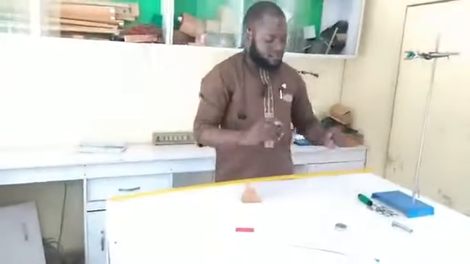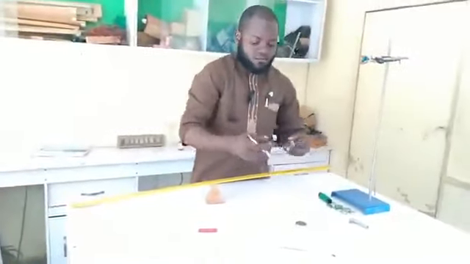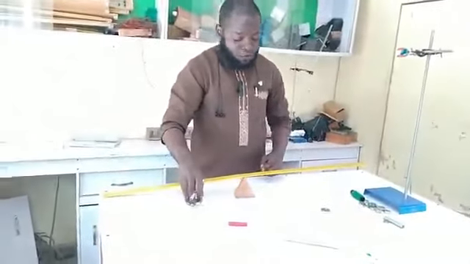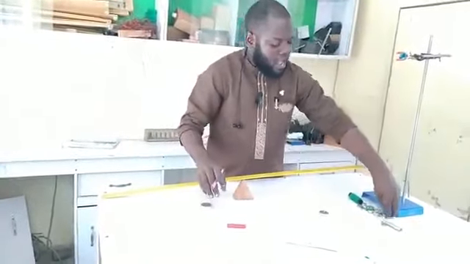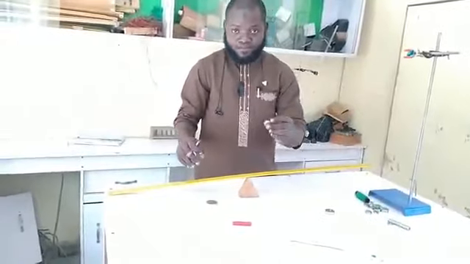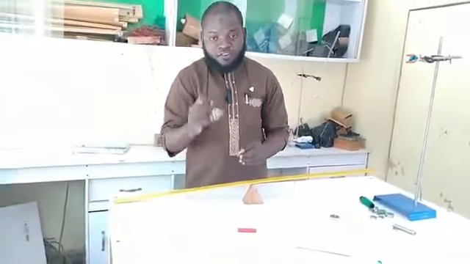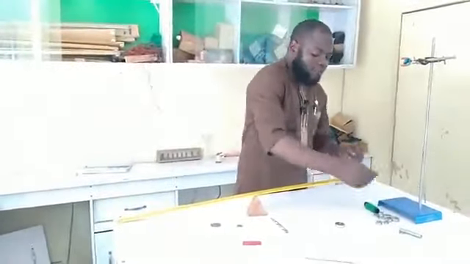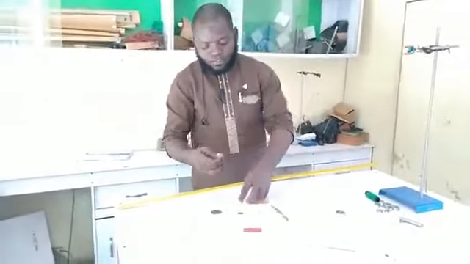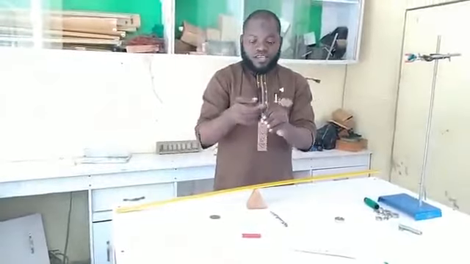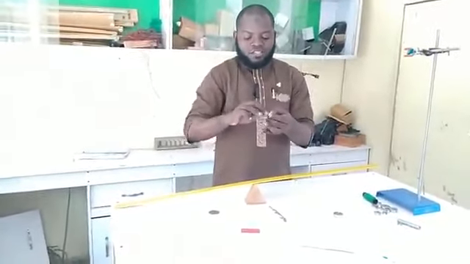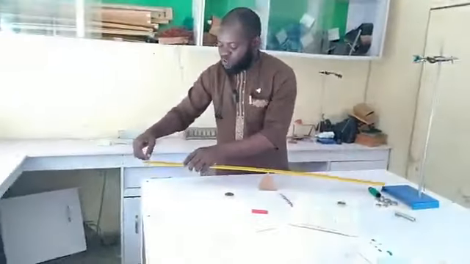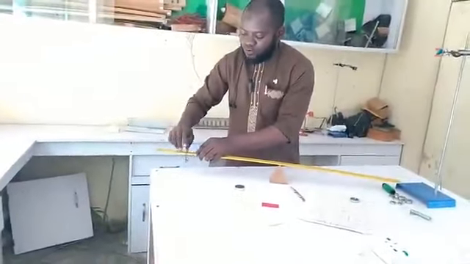After you note that, you pick different masses. You can decide to pick the one of 100 gram, like I will do. I'm picking 100 gram and 20 gram. So what am I going to apply? A rope, that is a string, to attach this 20 gram. I will attach it at one end of the meter rule like this.